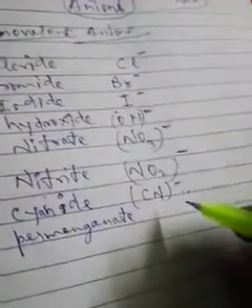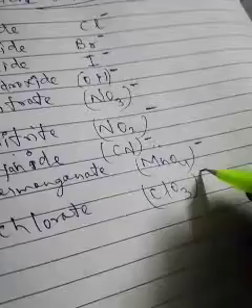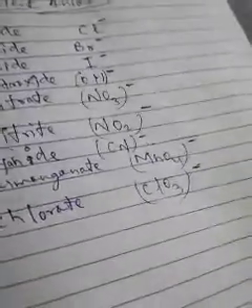Permanganate, the symbol is MnO4-, valency -1. Chlorate, ClO3-, charge -1 or valency -1.